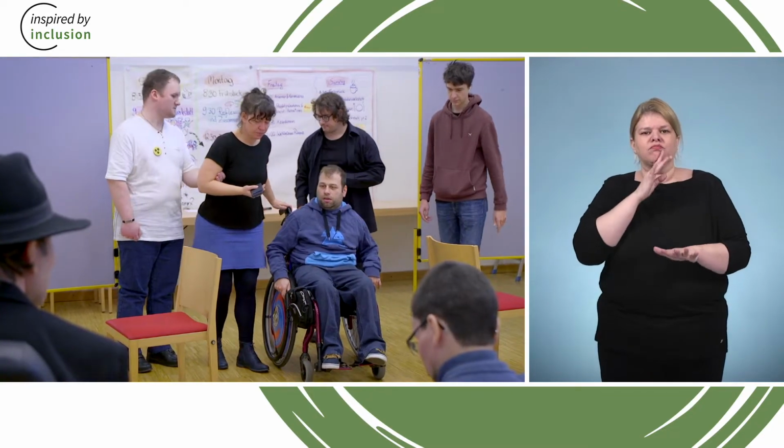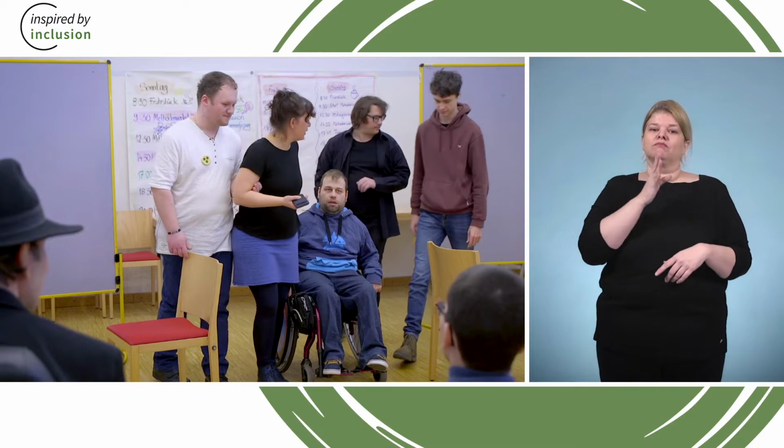Remind the participants to speak loudly and clearly. Exaggerated facial expressions and gestures are good. When on stage, it is also important to face the audience with the front of the body. If you have sign language interpreters with you, consult with them. Interpreting a scene can be challenging.